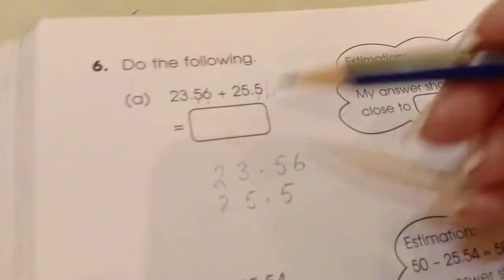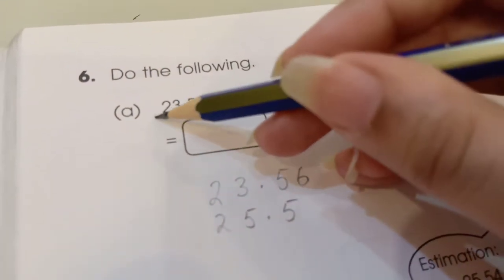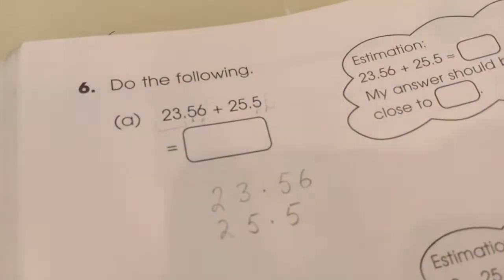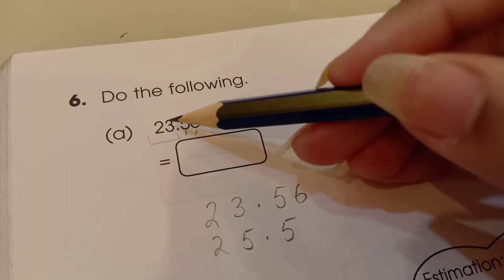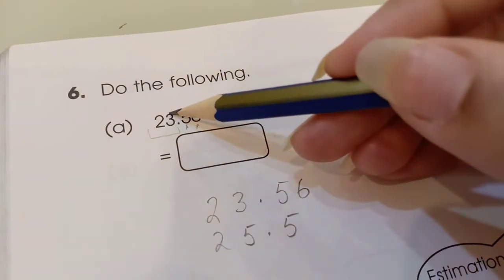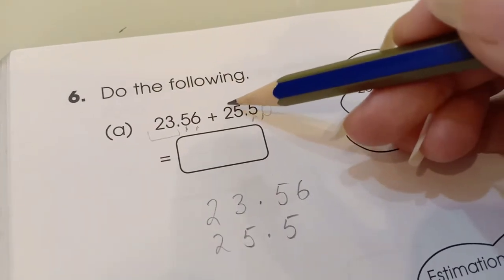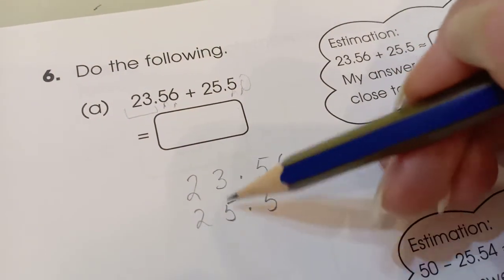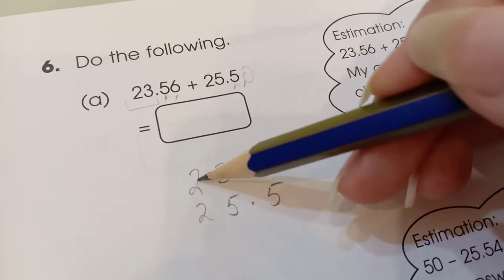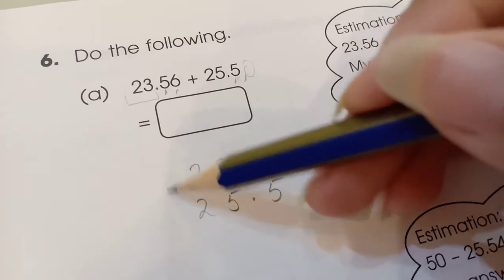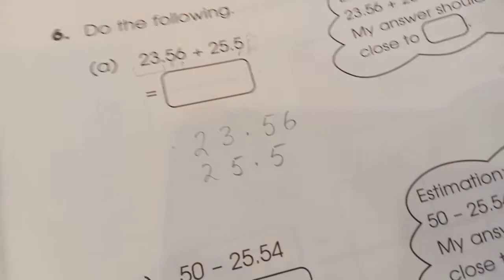You should remember the places of the numbers. This is called the decimal point. Before the decimal point, this is the whole number, and after the decimal point there is a decimal number part. The digit 3 is at 1's place, this is at 10's place. Similarly, this is at 1's place, this is at 10's place. So the digits at 1's place should be aligned. The digits at 10's place should be aligned. The digits at hundreds place should be aligned, and so on, thousands, 10,000s, whatsoever.